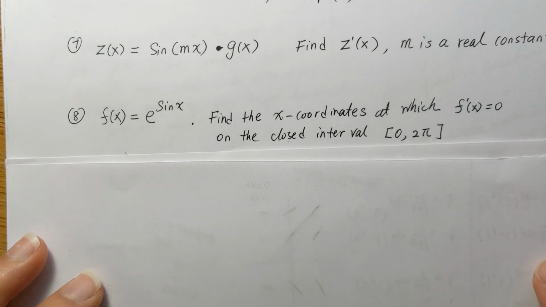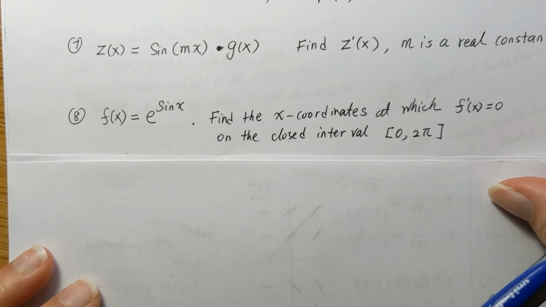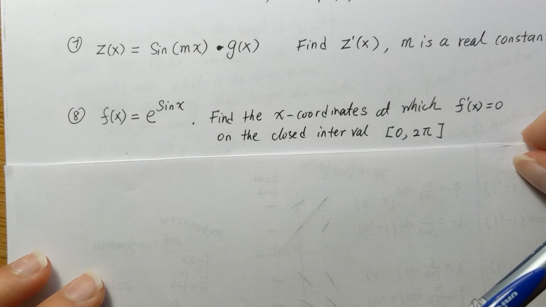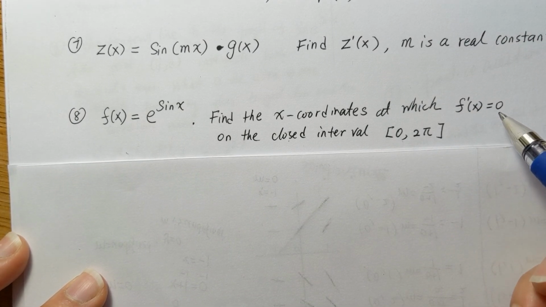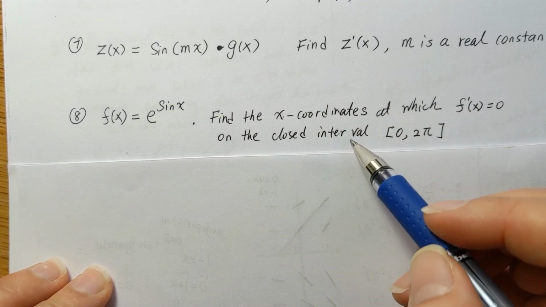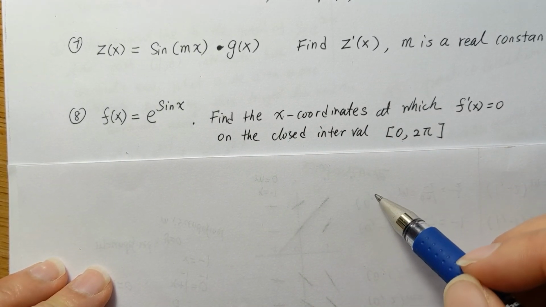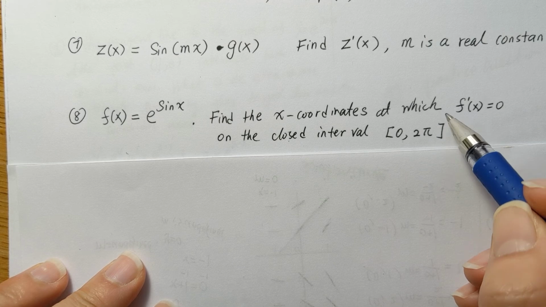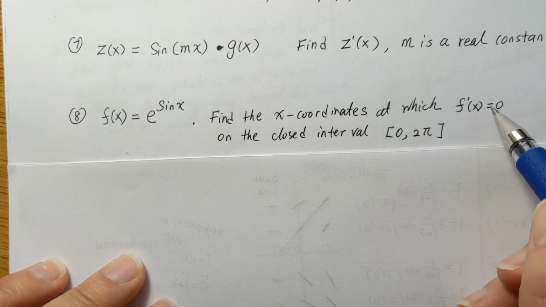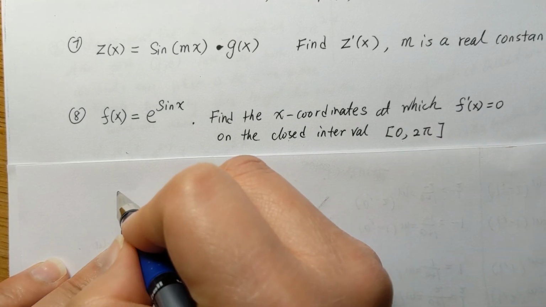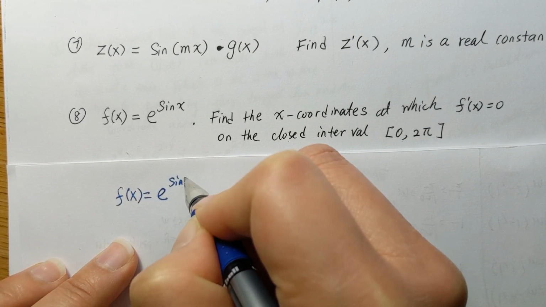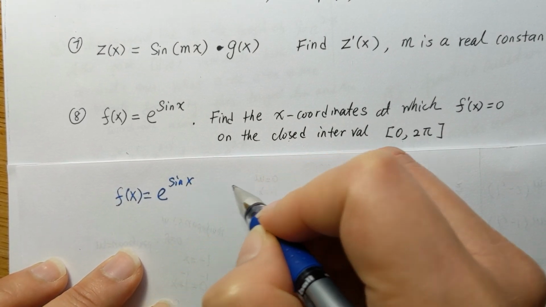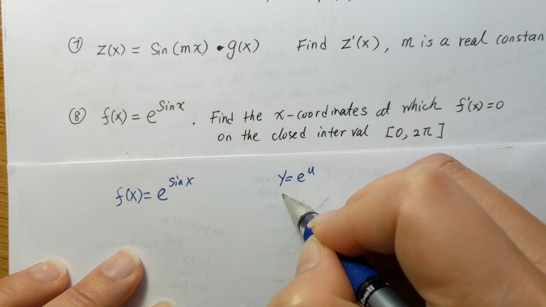Number 8. F of x equal to e to the sine x. Find the x coordinate at which f prime of x equals 0 on the closed interval 0 to 2 pi. So first you define the f prime of x and make it equal to 0. So we get f of x equal to e to the sine x. That means e to the u. So we have to use this formula again.